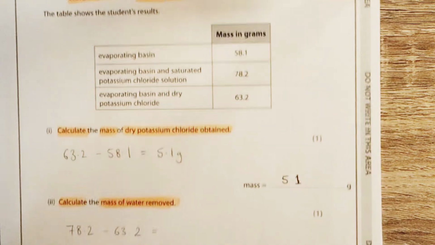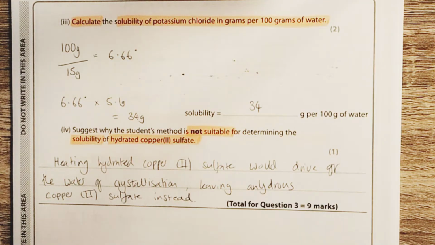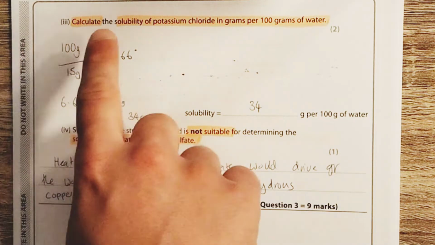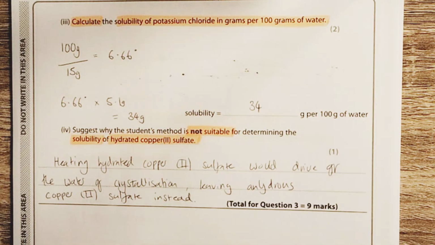Just got to make sure you read this table really carefully. This final part of the question can really confuse students if they're not careful. It says calculate solubility of potassium chloride in grams per 100 grams of water. This question may never have been seen before by students, and they might not really know how to tackle it, but actually it's all linking back to the previous section.